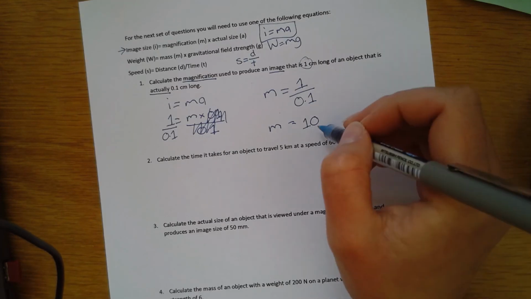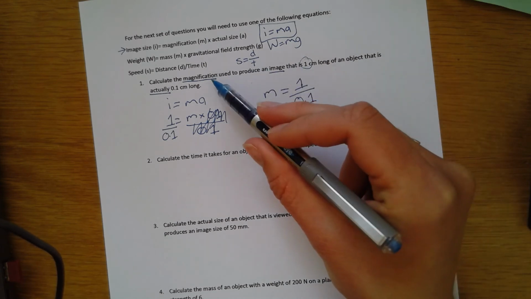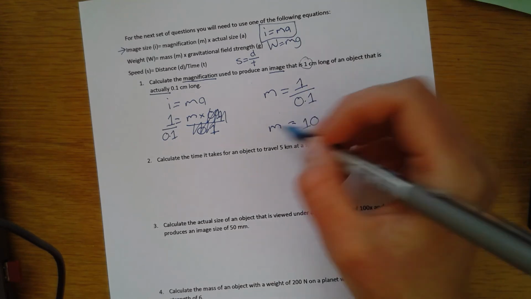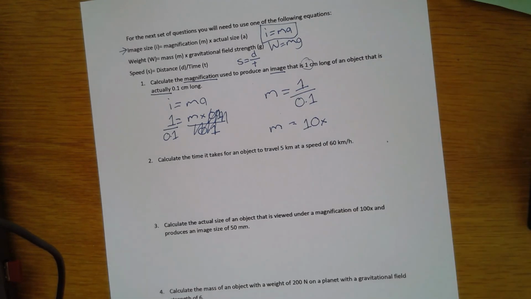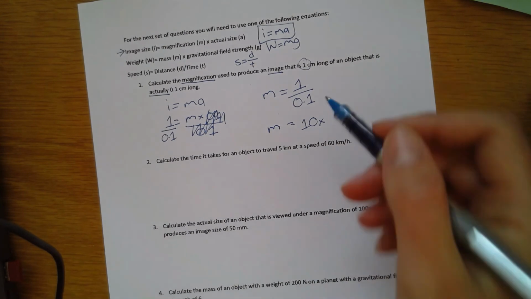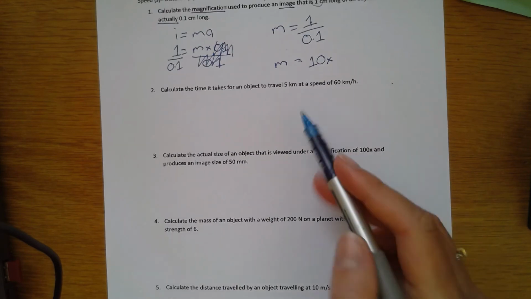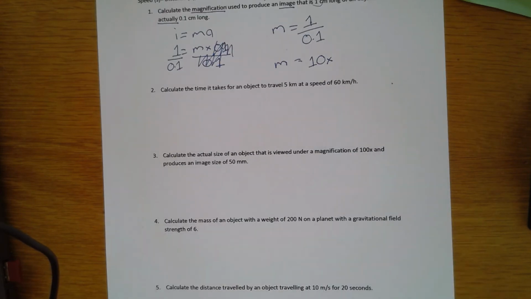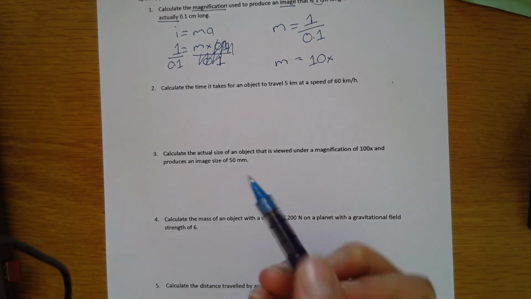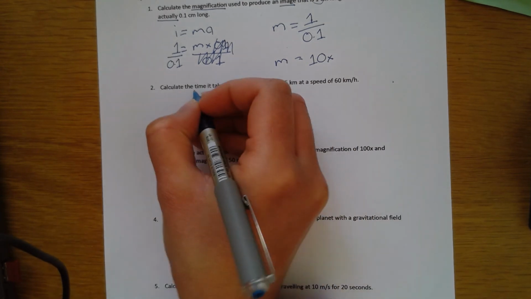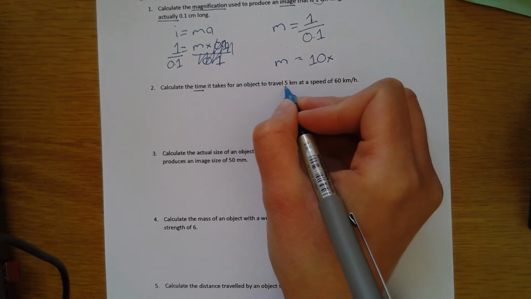Now, sometimes there'll be one last mark available to get, which will be for units. For magnification, it's not really units we use, but it's just times. So we have magnified it 10 times. And that is our answer for that one. So we'll go through question 2 with you, and then you can have a go at questions 3, 4, 5, and 6 yourselves.